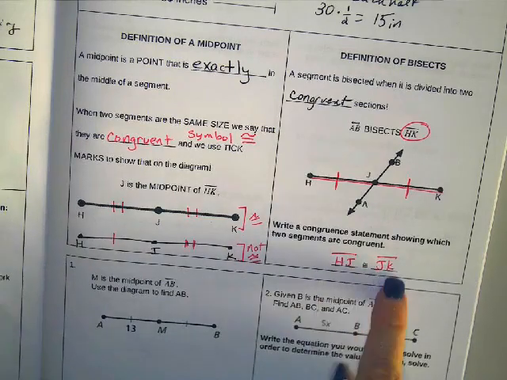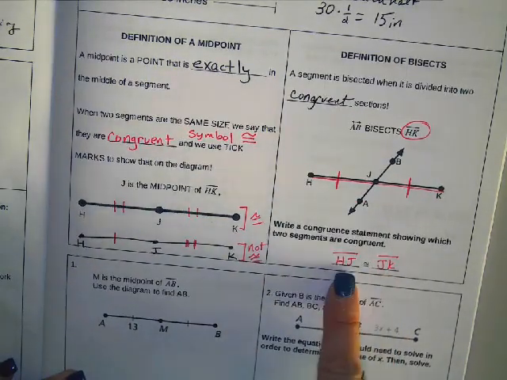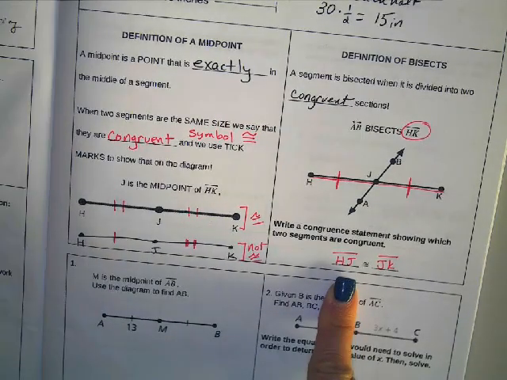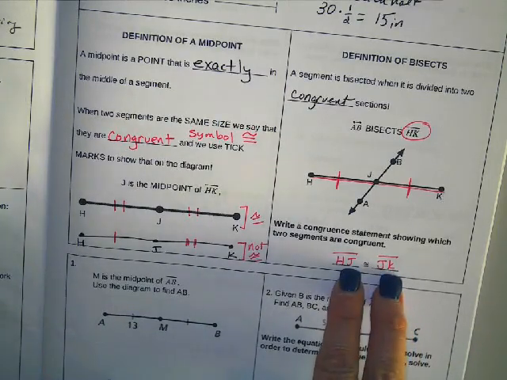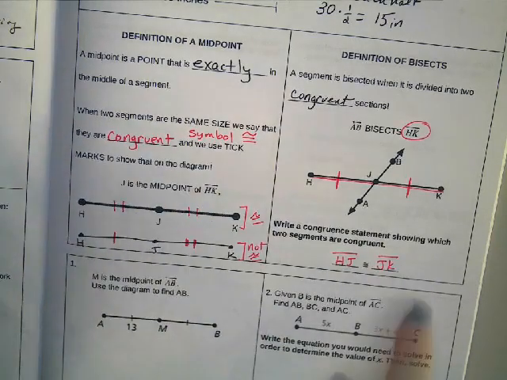Notice how I went back to putting the symbols here, the line over the segments. On the previous page, we didn't because we were talking about measurements. Now we're just talking about the segments in general, and we use the bar here where we didn't in the other case.